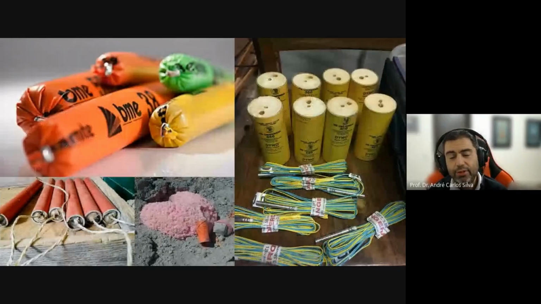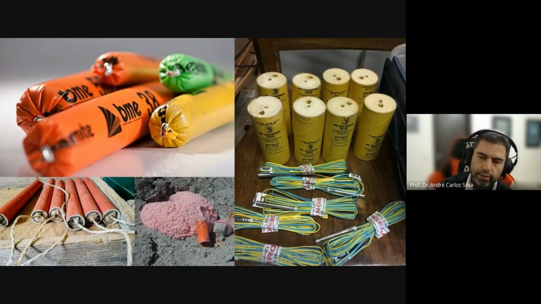Okay, so talking about blasts makes a lot of sense about showing you guys explosives. Okay, we don't use dynamite anymore. We prefer to use different combinations. In Brazil, the favorite one would be ANFO. Okay, and when we talk about this, we are actually talking about two words that came together. So ANFO means ammonium nitrate fuel oil. So you have diesel plus ammonium.